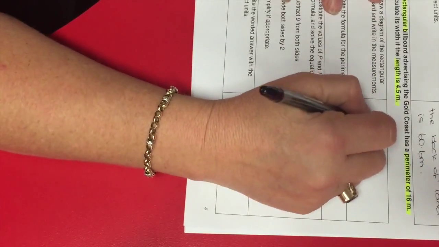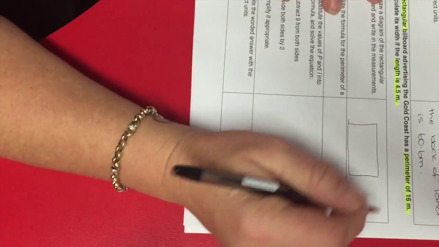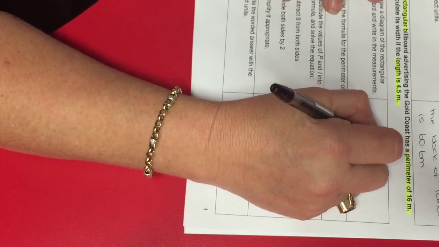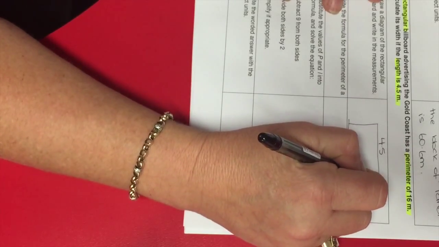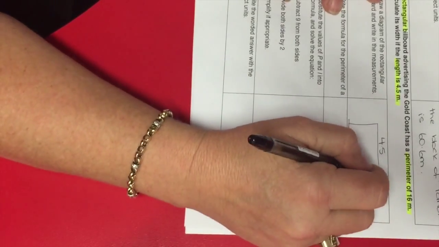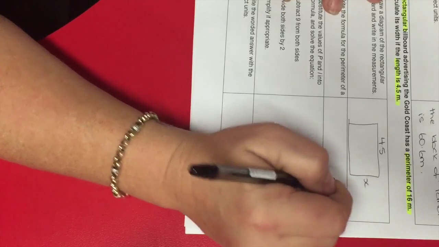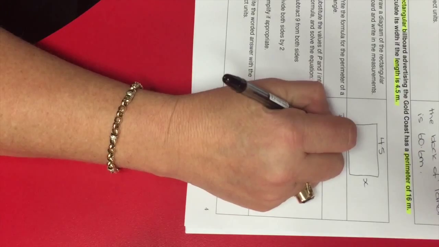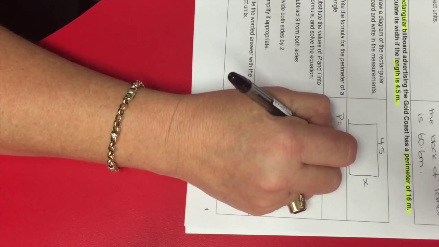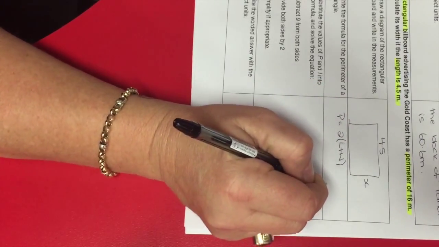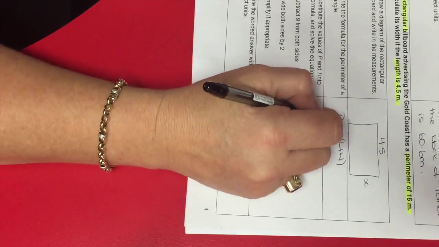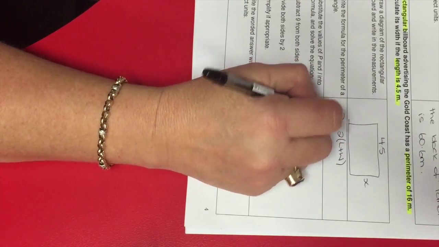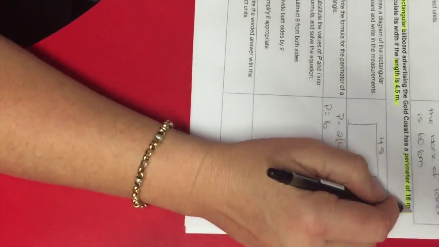So let's draw our diagram. It's 4.5 metres long and we don't know how wide it is. So what we're going to do is write the formula. Perimeter is equal to 2 times length plus W. We're going to substitute in. We know that P is equal to 16 metres.